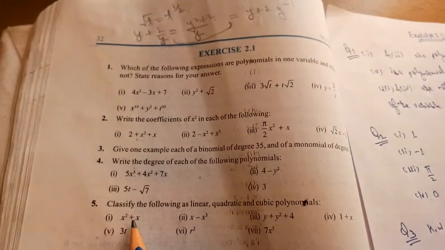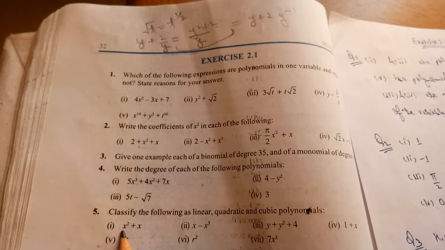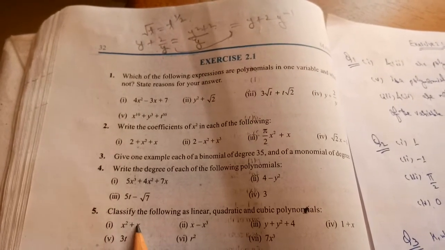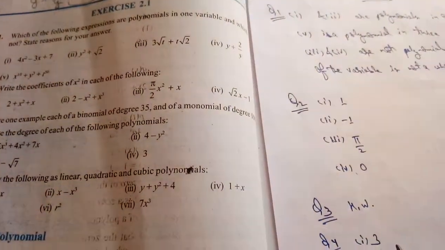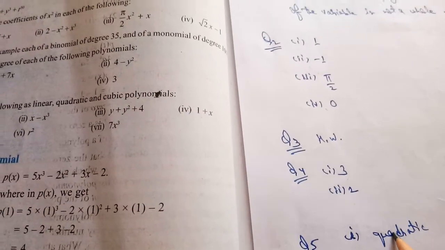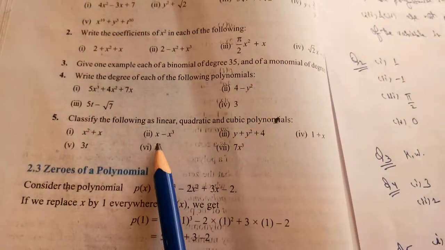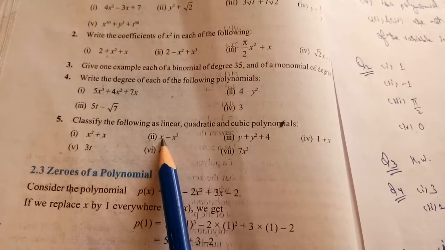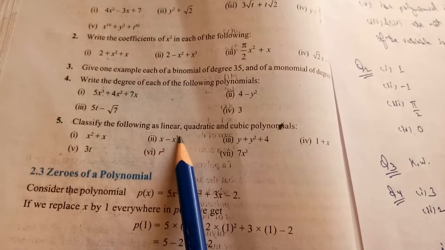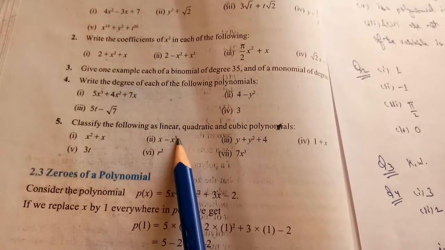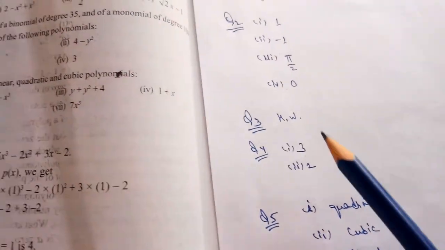So the first one, you see that the highest power of x is 2, that means it is quadratic. So the first answer is quadratic, right? Second, see, it is x power 1, x means x power 1, minus x power 3. X power 3, that means it is cubic. So the second one is cubic.